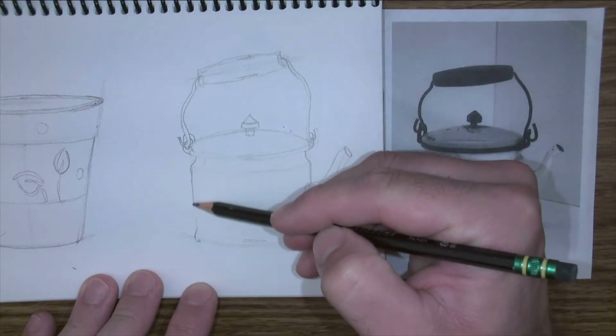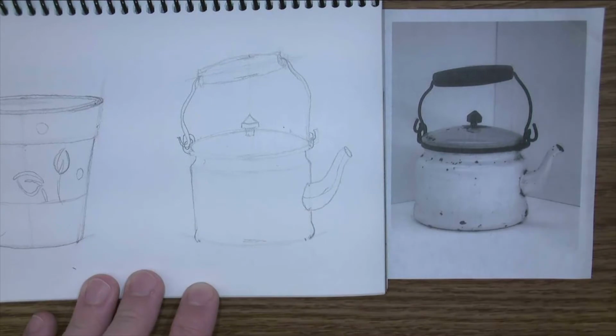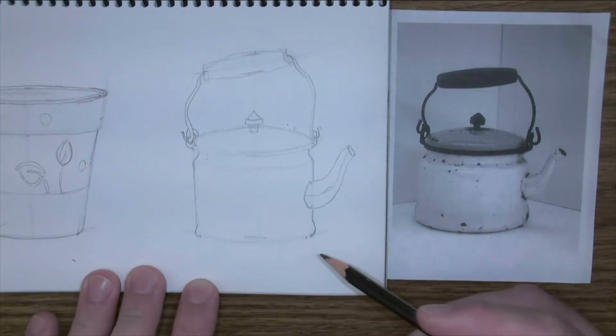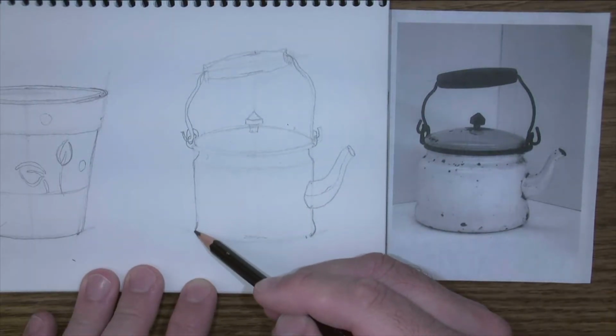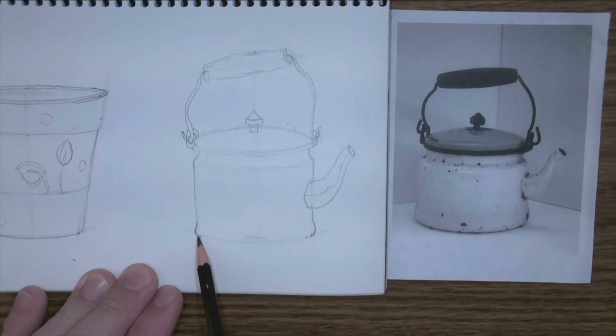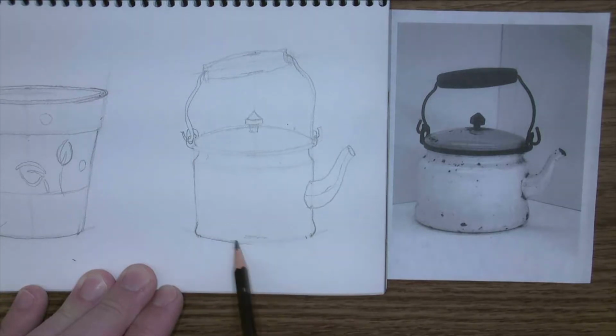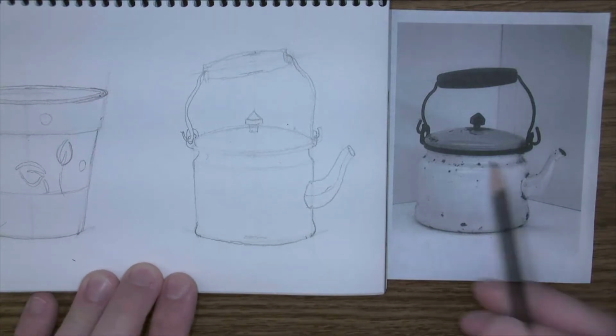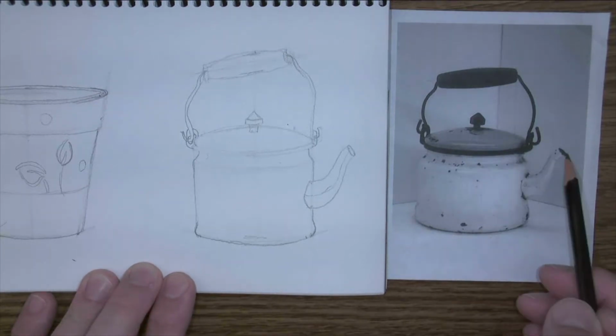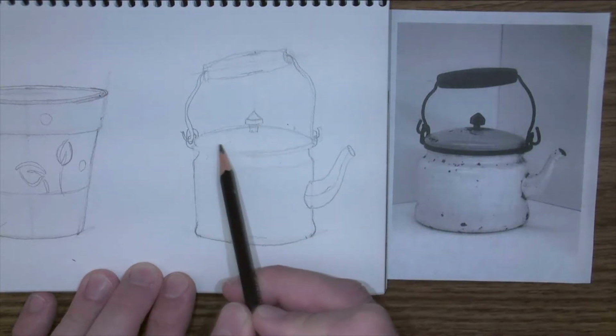I have to make sure that this stays vertical because it's a cylinder. And I'll hit the little hip, and I'll just tighten up ever so slightly the structure of the base ellipse, the ground line ellipse. And that looks like about it.